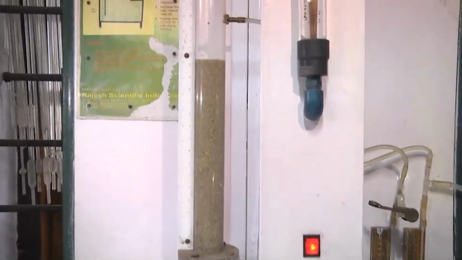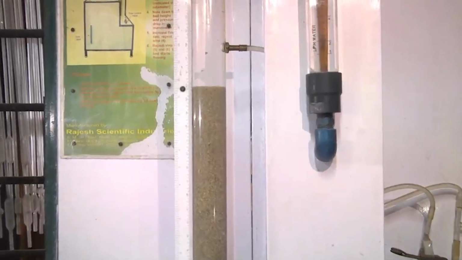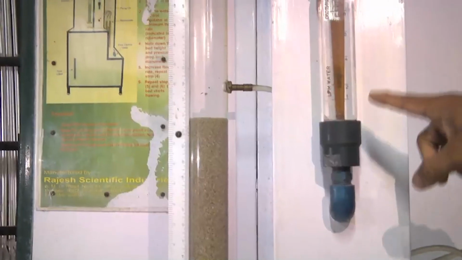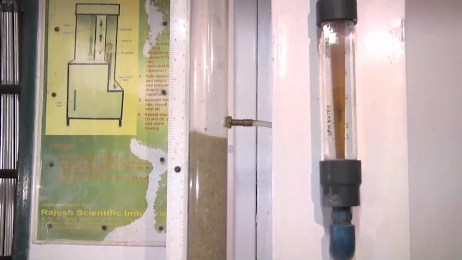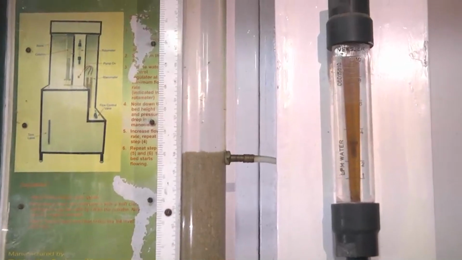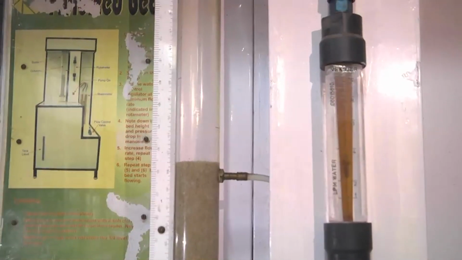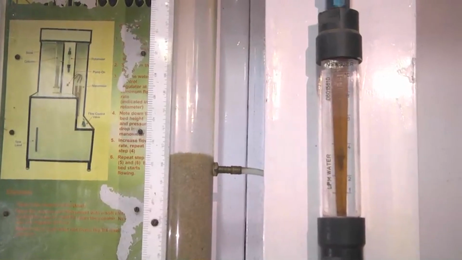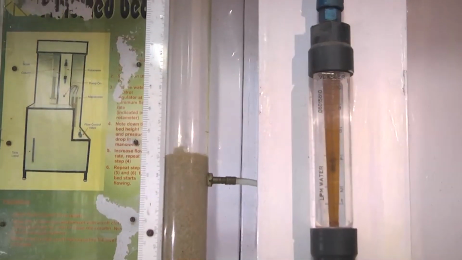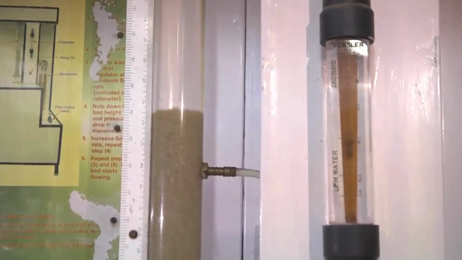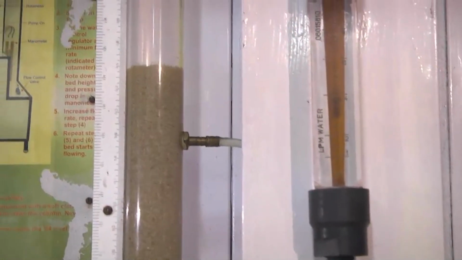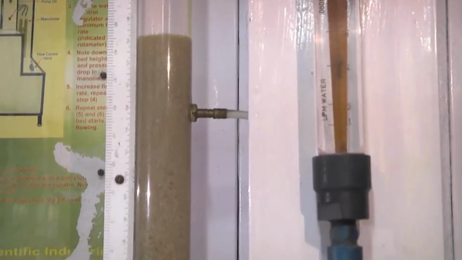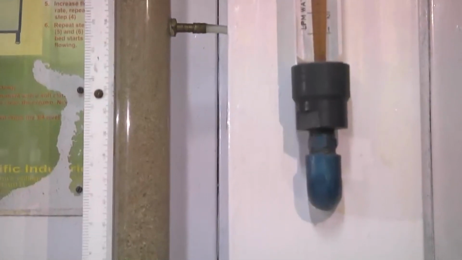As you can see in this picture, the flow has started already and the bed height continues to grow. You can see the float on the rotameter has already moved. That gives the flow rate, and the manometer gives the pressure drop across this bed. Here the bed is in fluidized condition. This is not a packed bed; the superficial velocity has increased beyond the incipient fluidization velocity, so the fluidization has started.